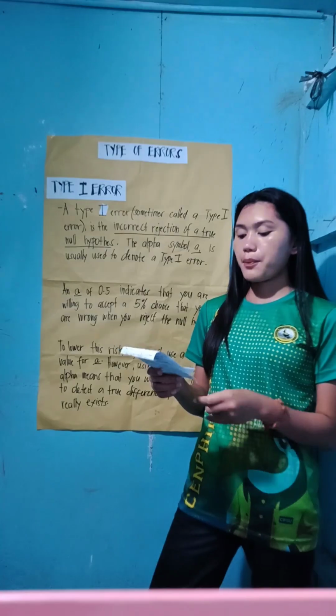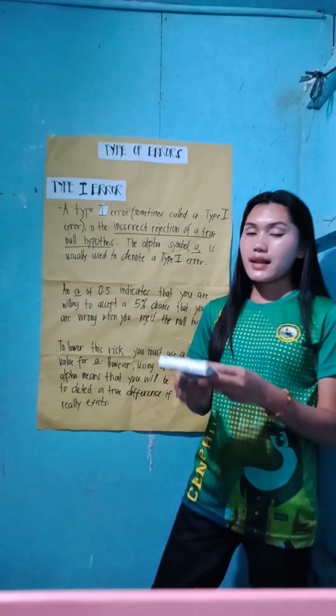And also in criminal justice, a court convicts an innocent person of a crime. The null hypothesis is that a person is innocent. So a type 1 error means rejecting the null hypothesis and wrongly convicting them.